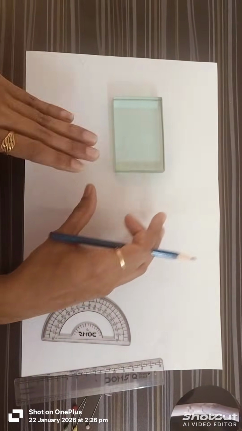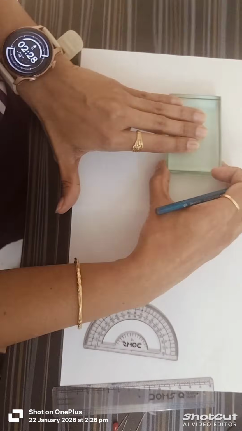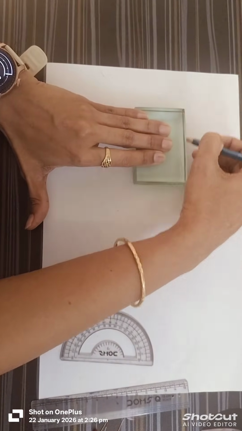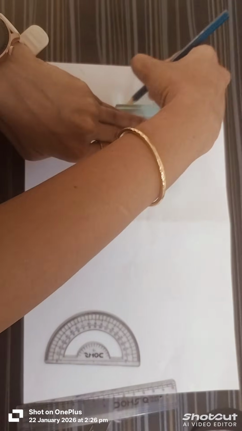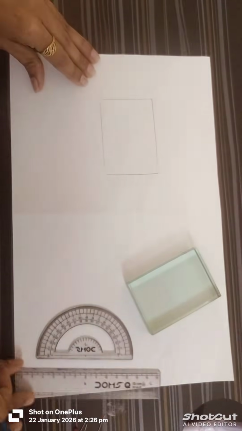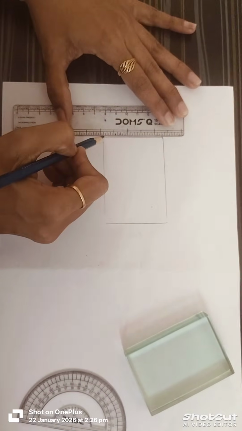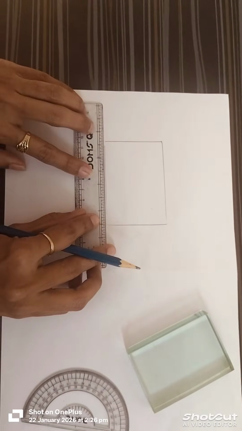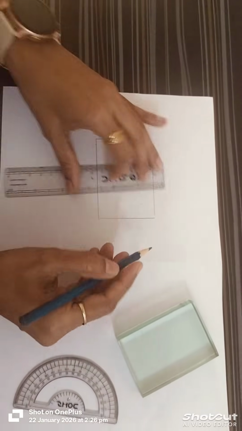Keep your glass slab. With your left hand, hold the glass slab and trace the outline of the glass slab. Okay. Keep the glass slab aside. Make it a complete rectangle using scale and pencil. Having done that, okay, here we go.